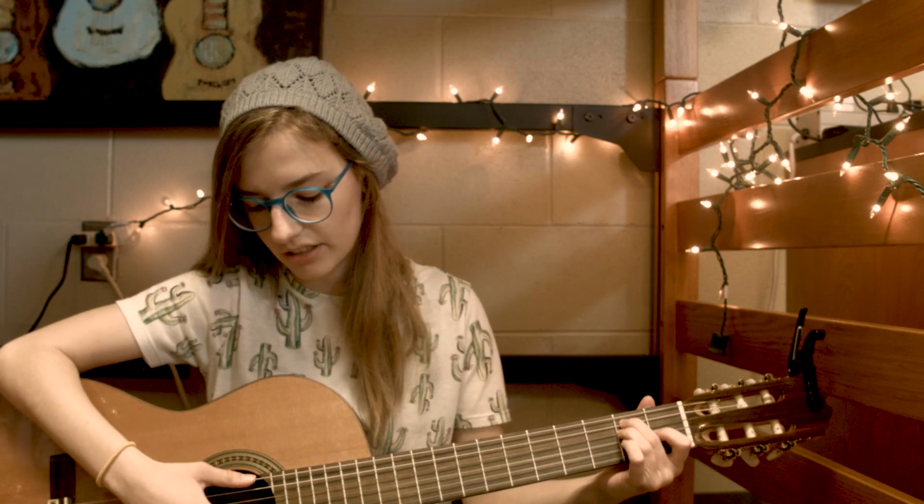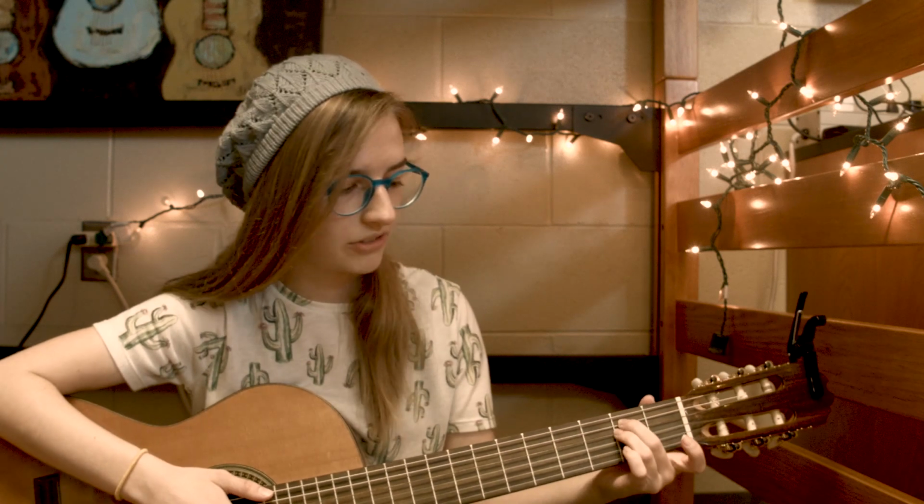And you'll want to play all of the strings, so all 6 strings. It'll sound something like this. And then for E minor, you just take your first finger off, and these two are the same.